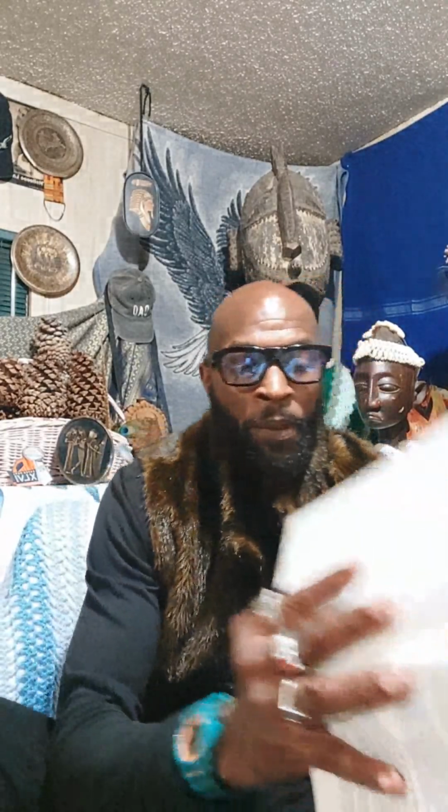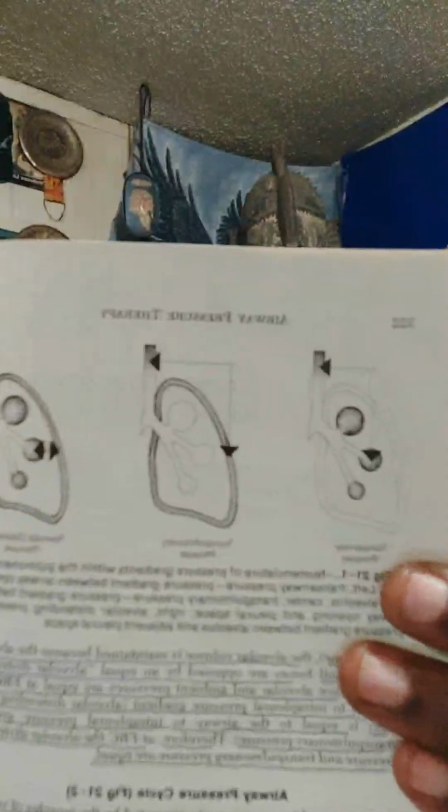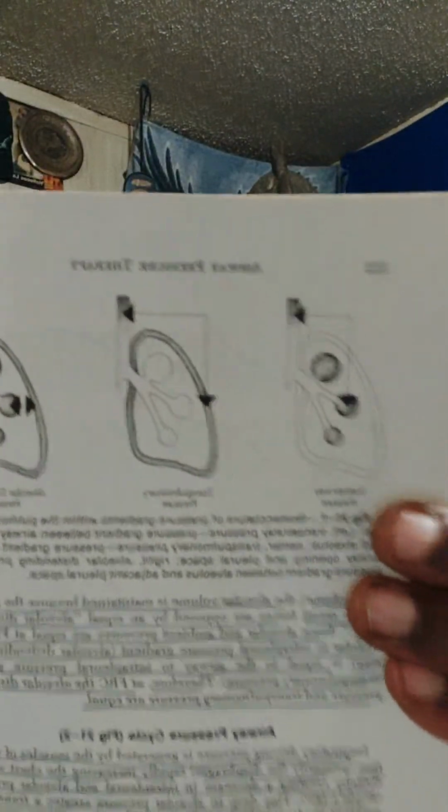Right, alveolar distending pressure, pressure gradient between alveolus and adjacent pleural space. So you'll see the transairway pressure in the first one, transpulmonary pressure, and then the alveolar distending pressure. There we go, 21.1.